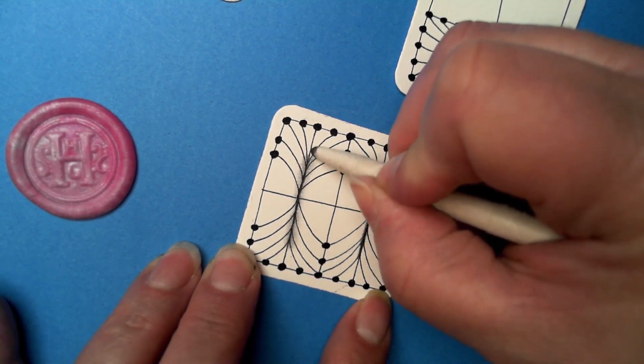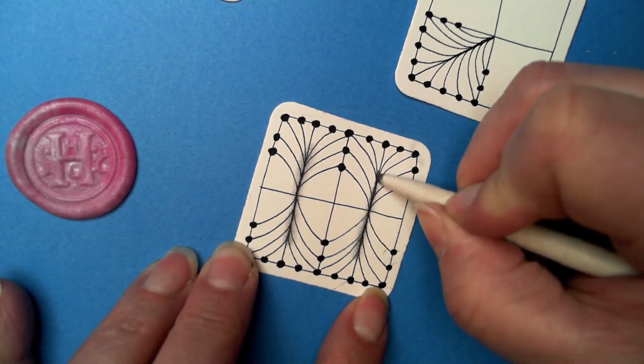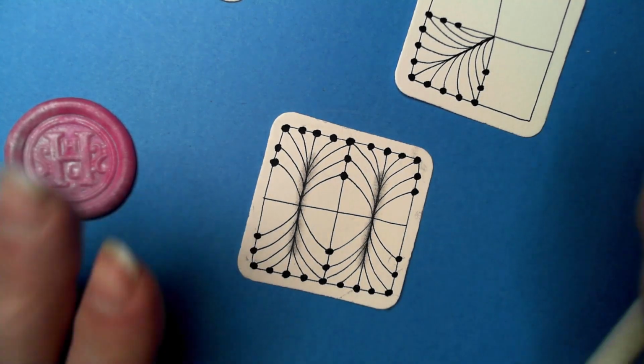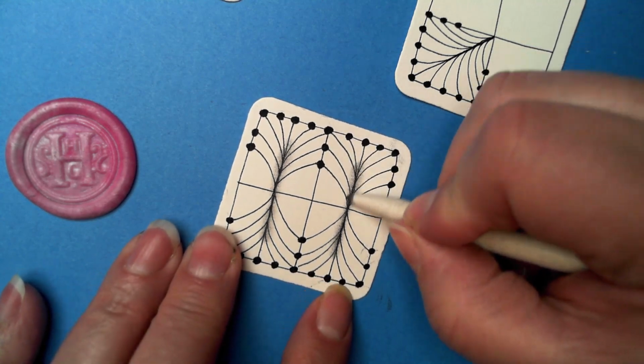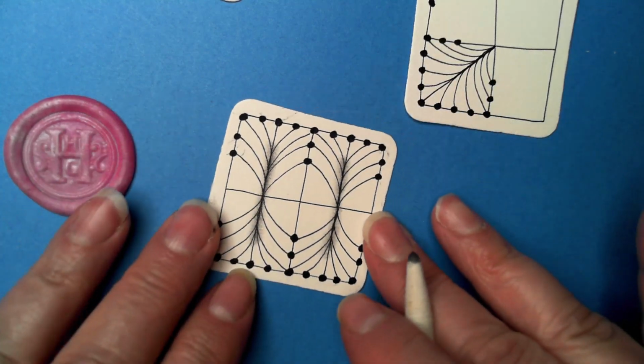and I'm just going out just a little bit. It creates a neat, like where the lines are sinking down into that center. And that's kind of neat.